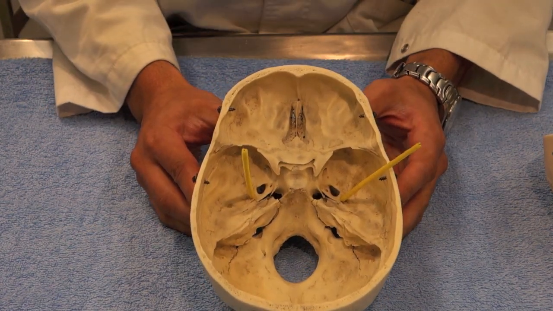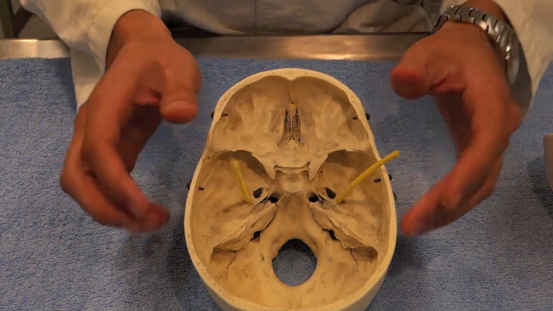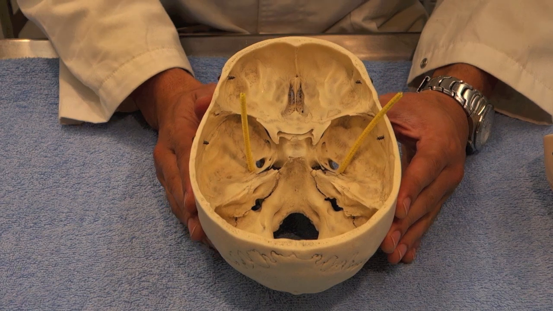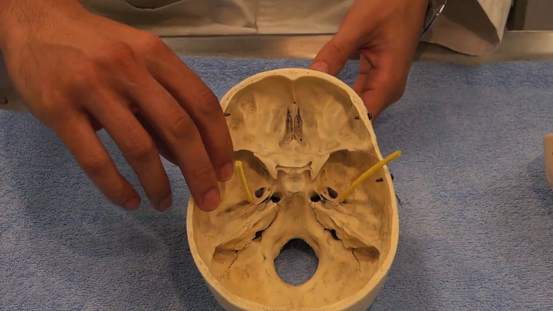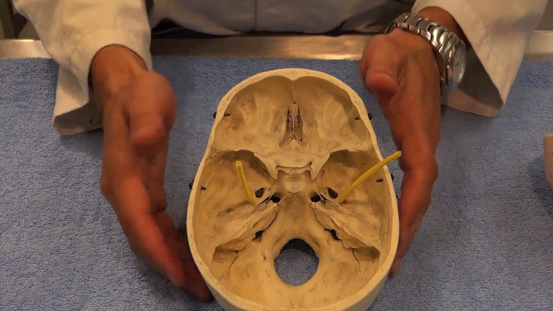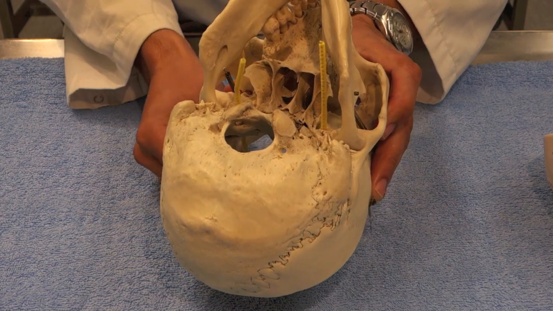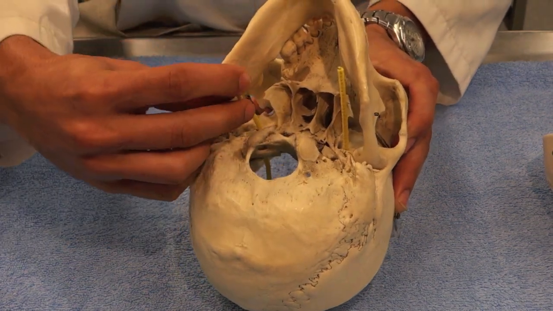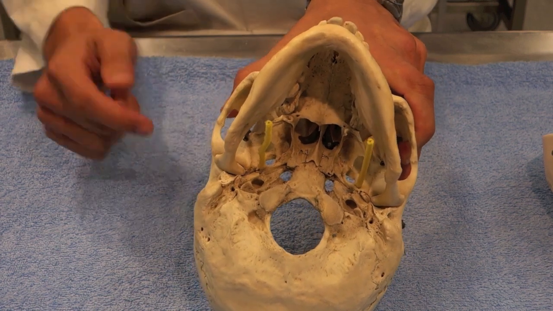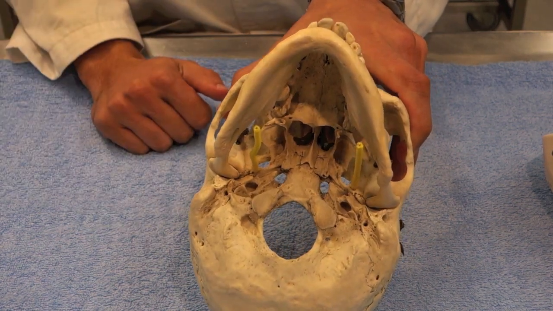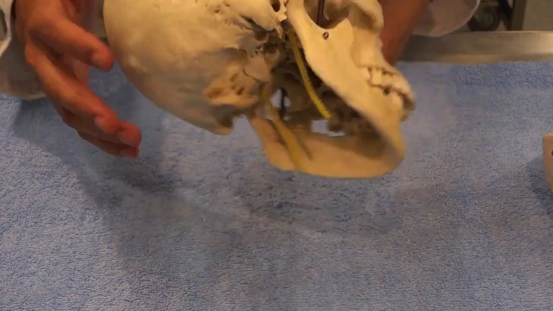Very important little foramina, these ones, because they transmit the middle meningeal artery, which is an indirect branch from the external carotid artery. And so you can see here, this is a perfect location for a branch of the external carotid artery to enter into an intracranial position. So that's the foramen spinosum.